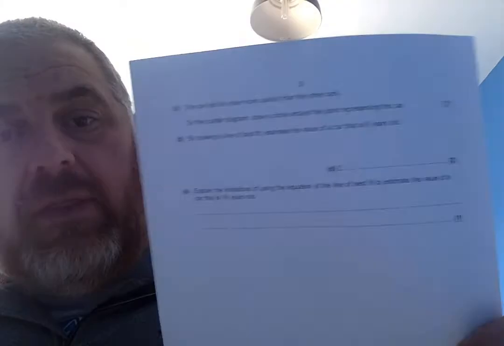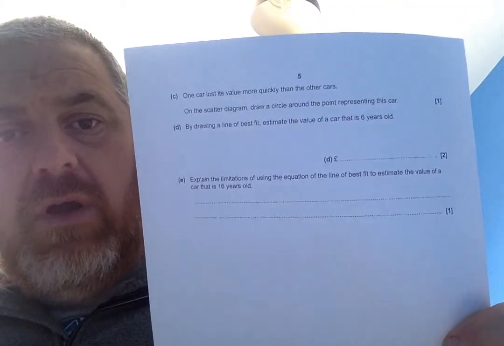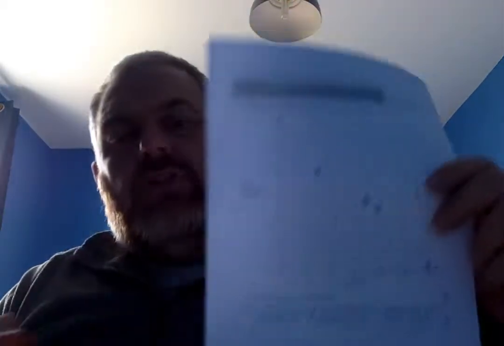Okay, second part to this question. One car lost its value more quickly than other cars. On the scatter graph, draw a circle around this particular car. So this is why you shouldn't have circled the points previously. I just did that to show you or highlight. So basically the values come way down more than the time allows it to, or it should do in the particular time. That's my outlier, or this particular point here.